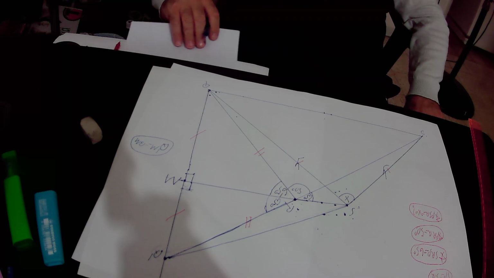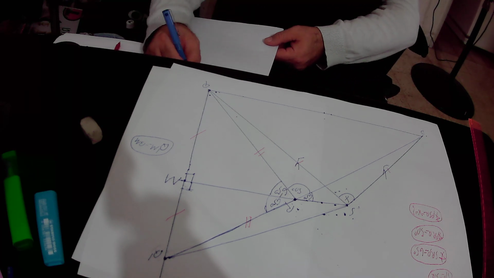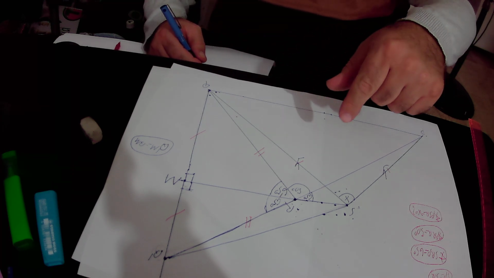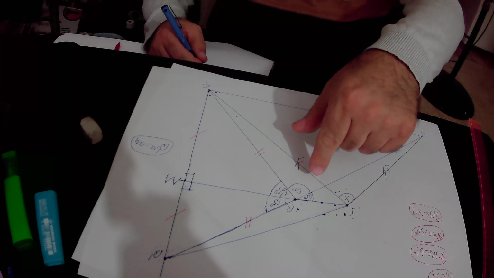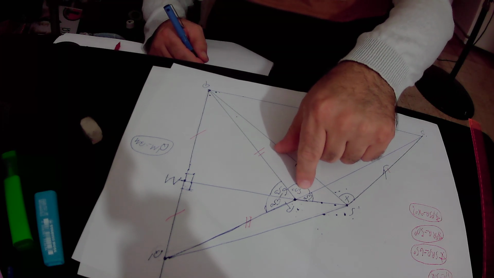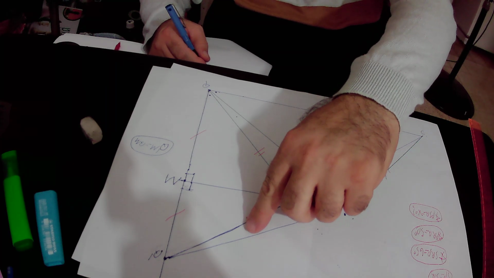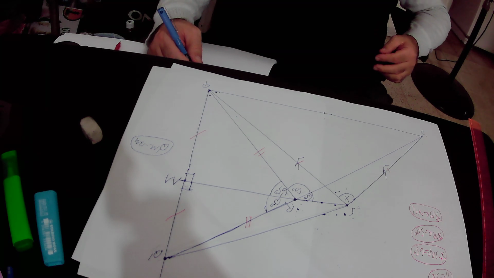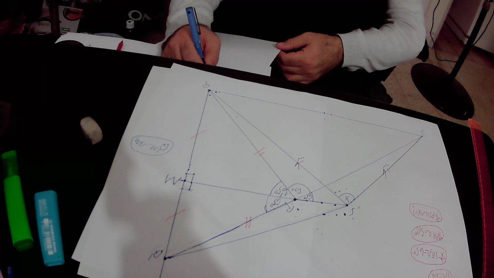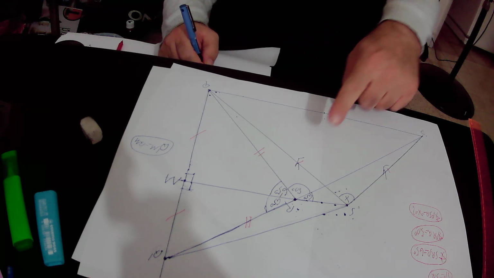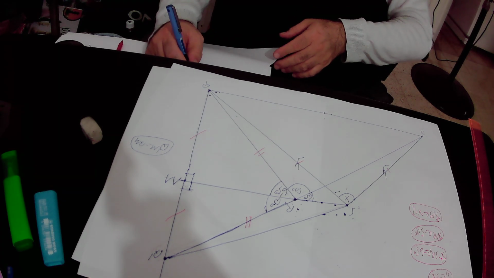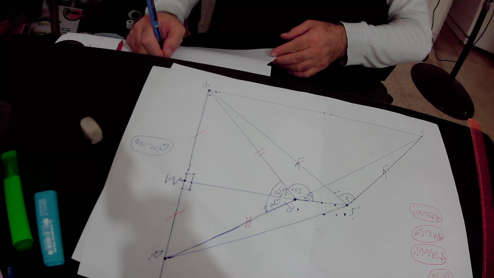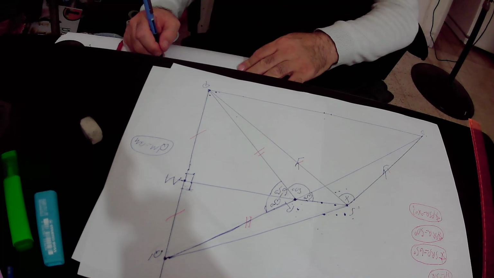Okay, so in the next step, we will focus on the triangle SRQ, this triangle, and triangle SRQ', and we will actually prove that those two triangles can go into each other. Okay, so we'll focus on triangle SRQ, this triangle, and triangle SRQ'.